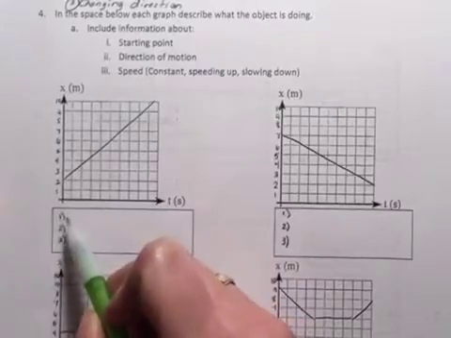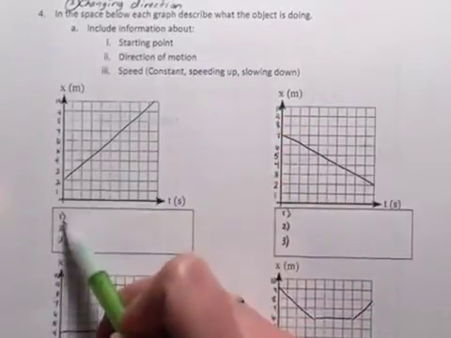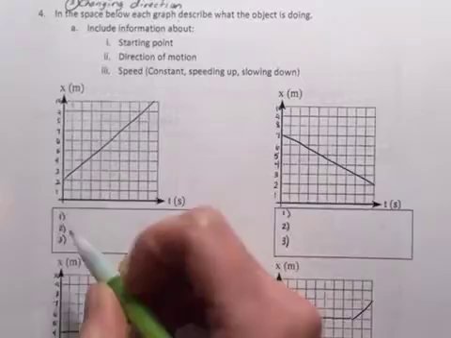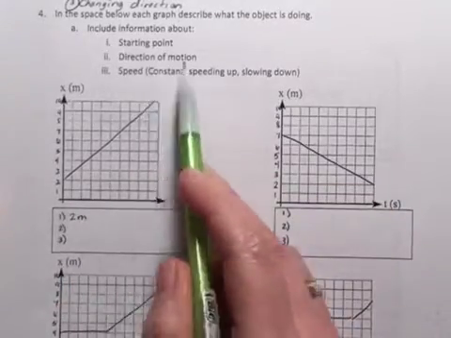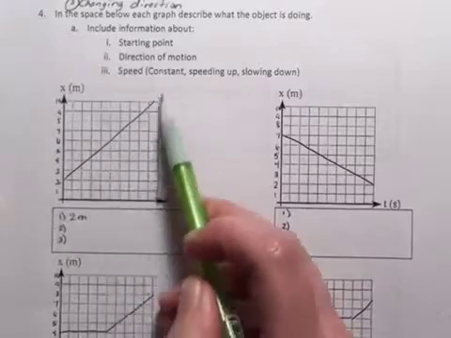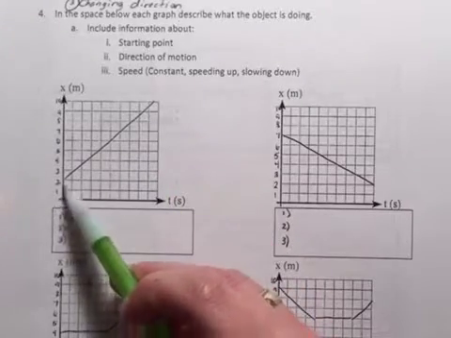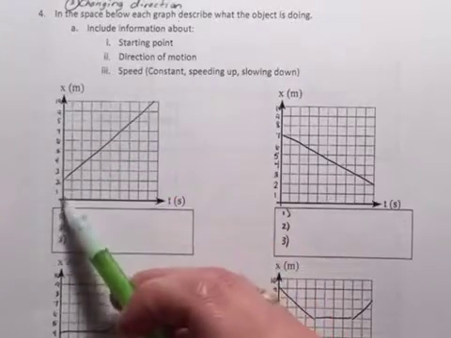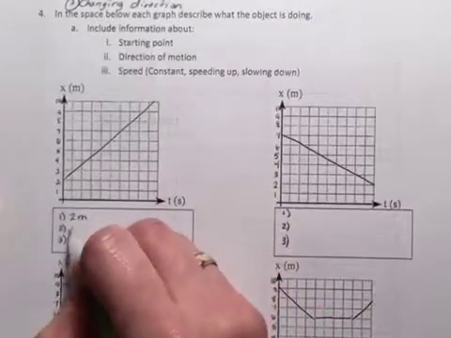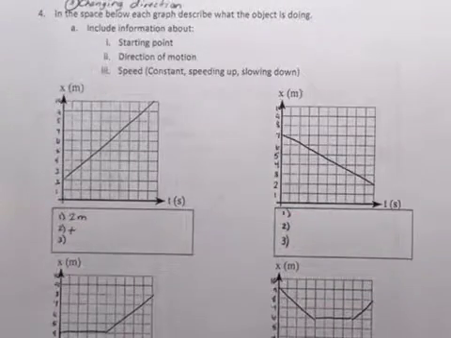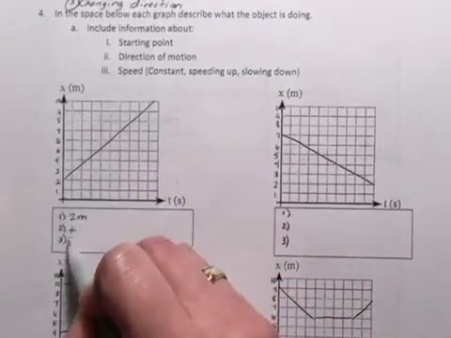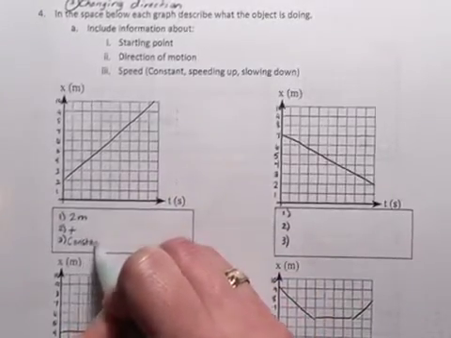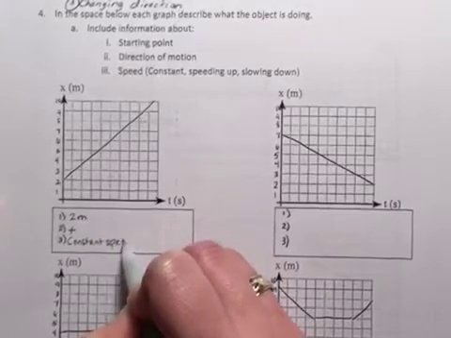So for this first graph, for starting point, number 1, I just look and see where the line starts. Looks like it starts at 2 meters. And then the direction of motion, it's moving away from this 0 mark right here. As the line goes, it gets further and further away from 0. So that means it's positive direction. And then the type of speed, it is a straight line, so constant speed.